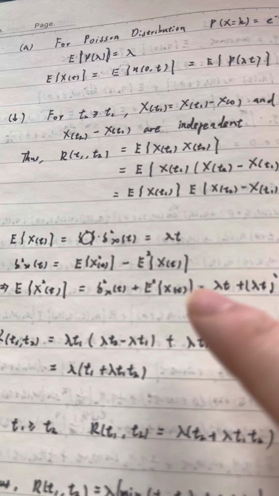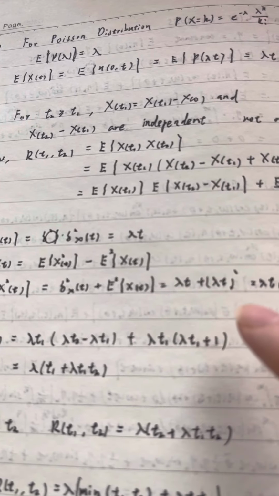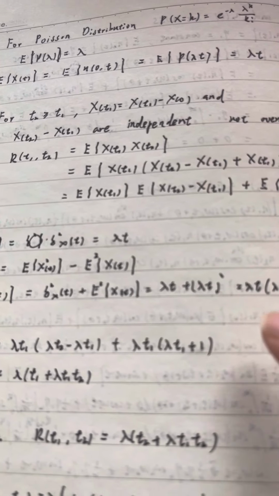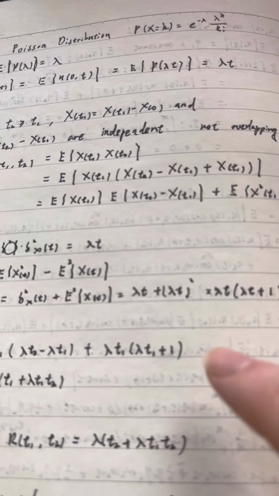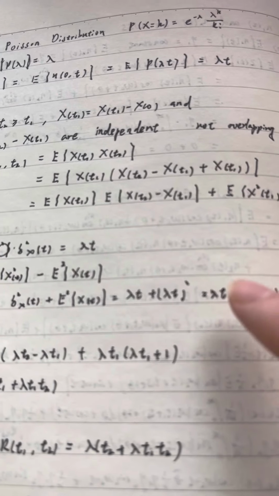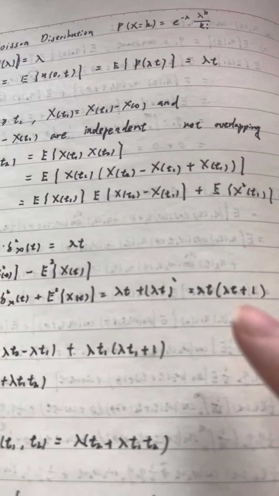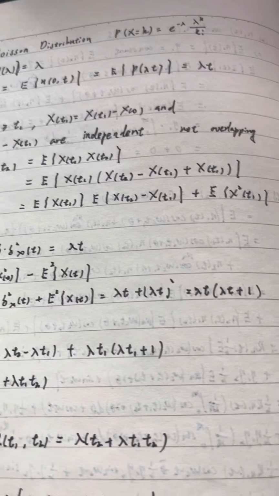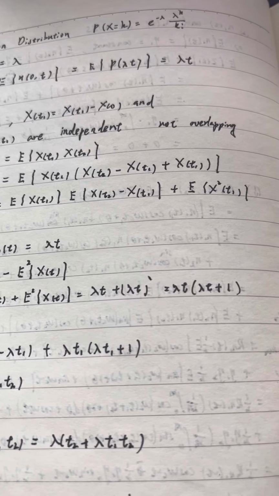which means R(t1, t2), based on the definition, equals the expectation of X(t1) times X(t2). Here we rewrite X(t2) as X(t2) minus X(t1) plus X(t1).